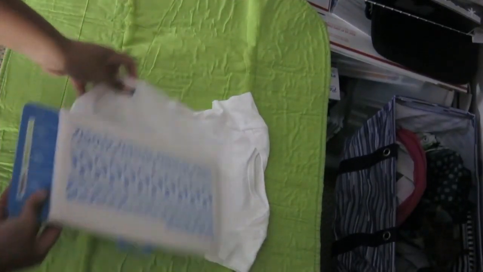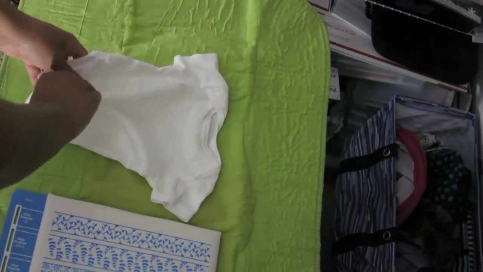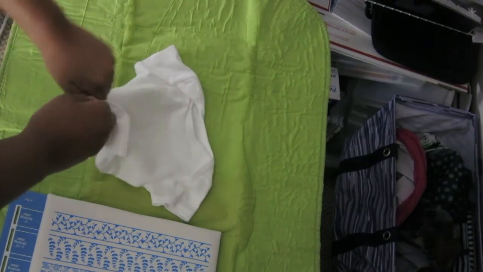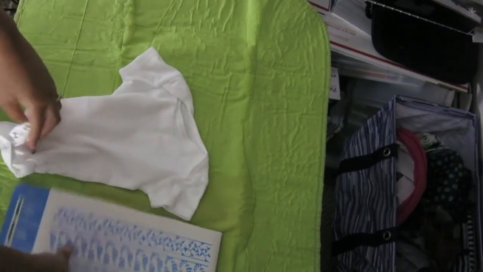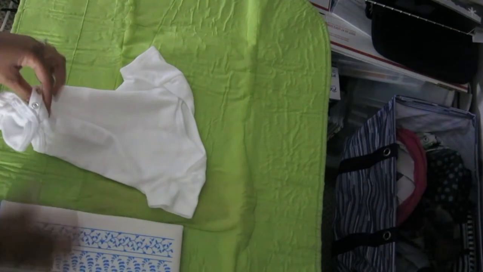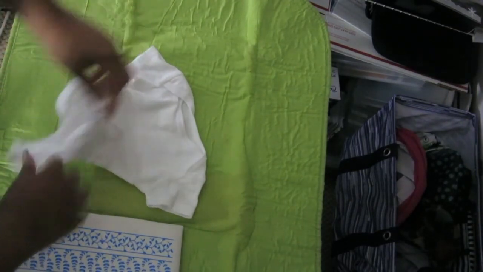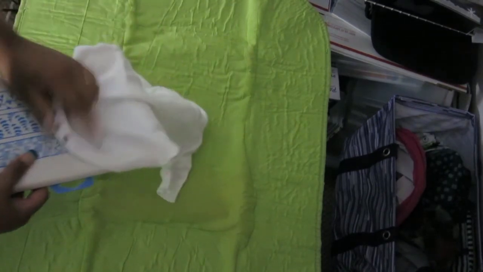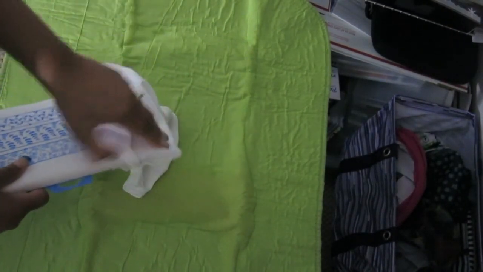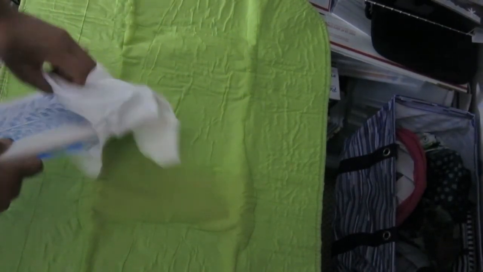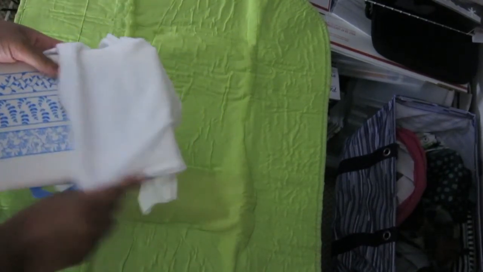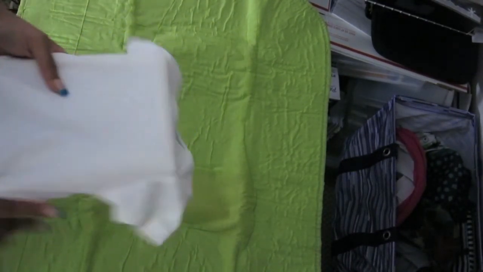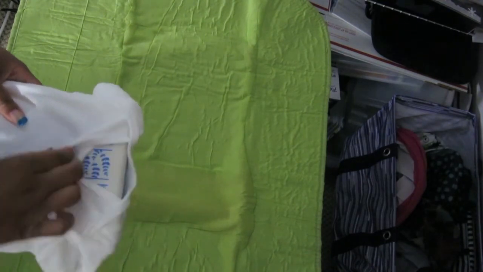So I'm here letting the Easy Press heat up. Got my onesie. Put in my Quilt Binding Express. Onesie's on the right side. And this is the front.